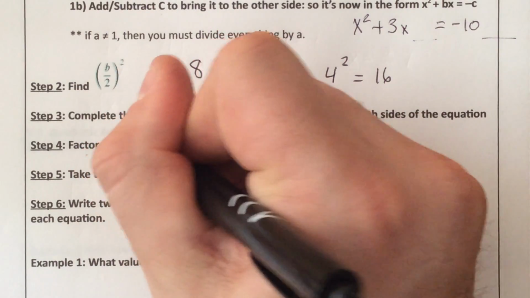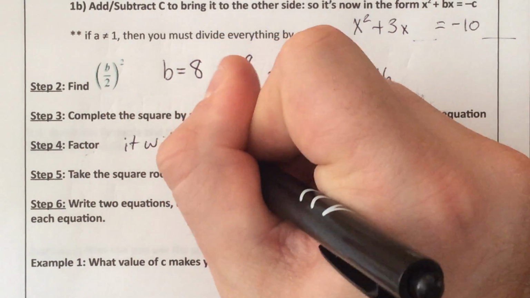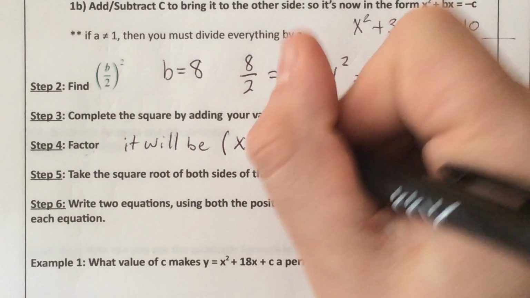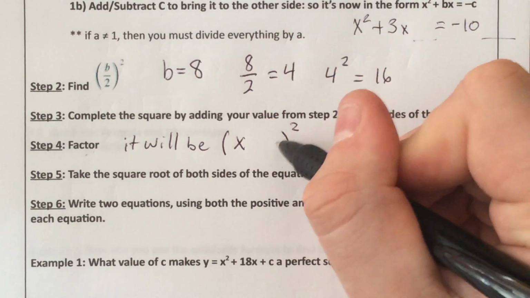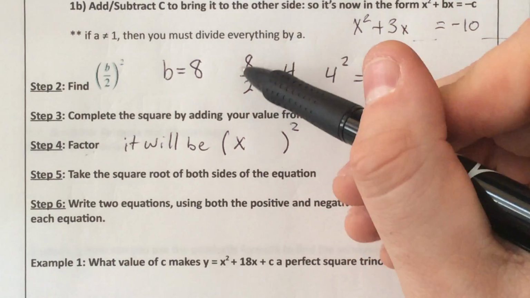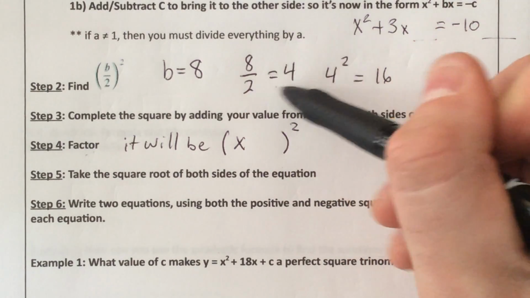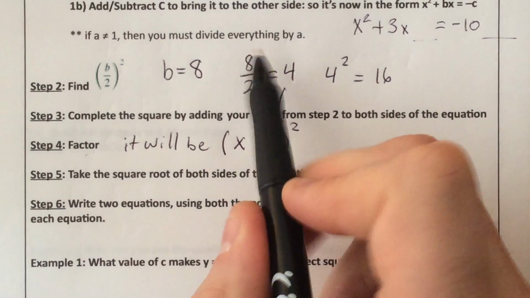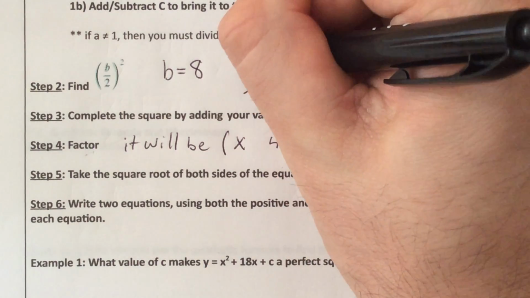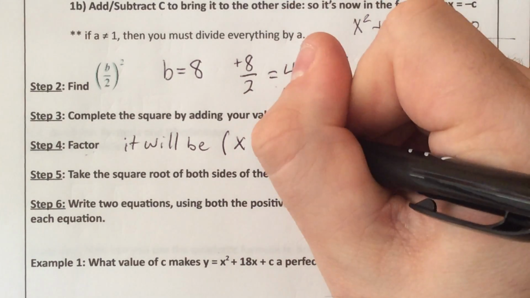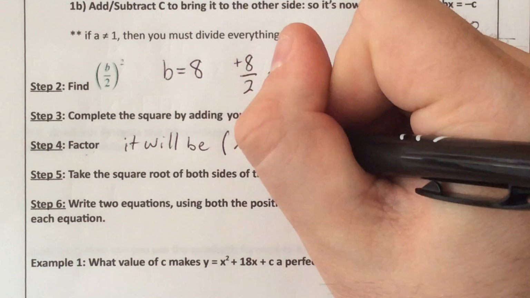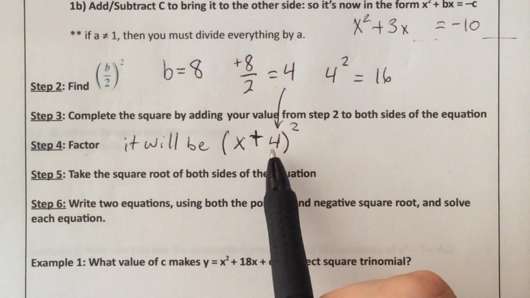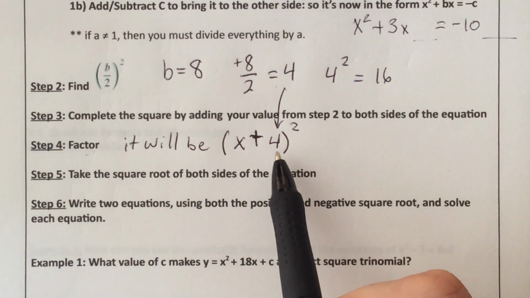Okay, it's going to be the format of x, and then there's going to be a plus or minus here depending on what it is, and then it'll be the number squared. So like in this case here, 8 divided by 2 was 4. So this number here, before I squared it, it would be that same number. So it'd be that number there, and if this was positive, so let's say that b was positive 8, this is going to be a plus. If it was negative 8, it's going to be a minus. So x plus 4 squared, okay? So this factoring, don't think too hard about it. It should be pretty simple.